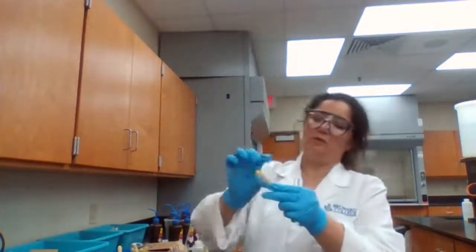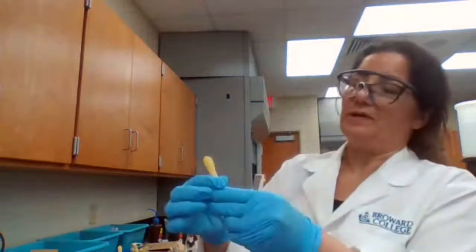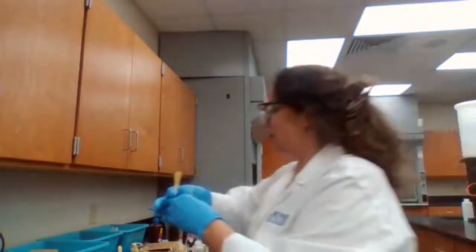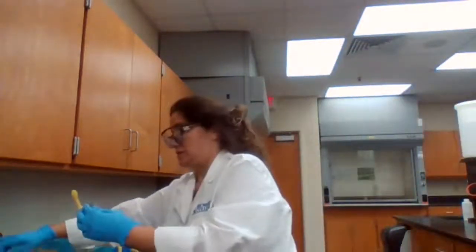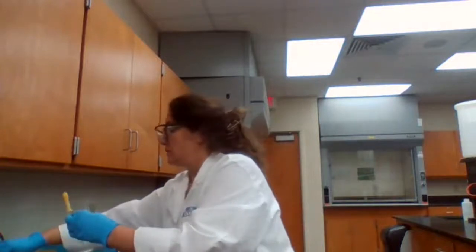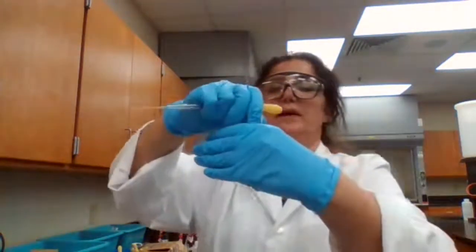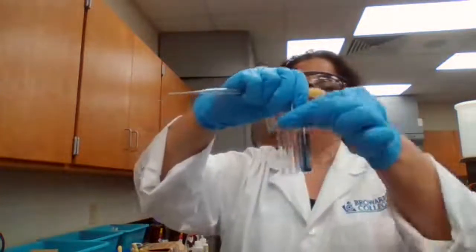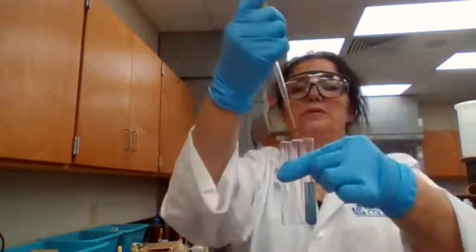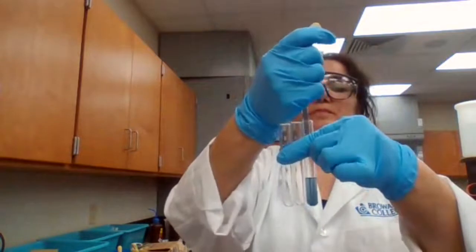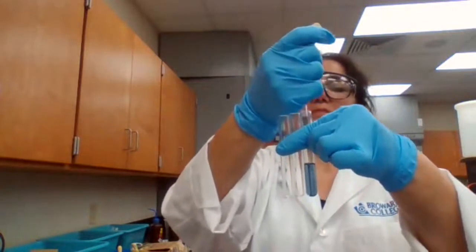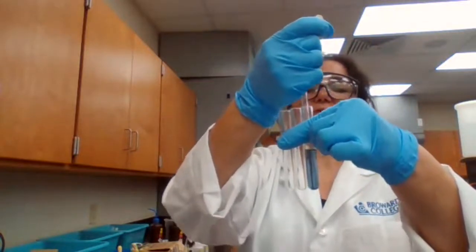Just like the known sample that you saw for week 3, I'm taking 2 other test tubes, and I'm trying to divide what I have in this test tube into 3 test tubes. Just to make sure it's mixed well.